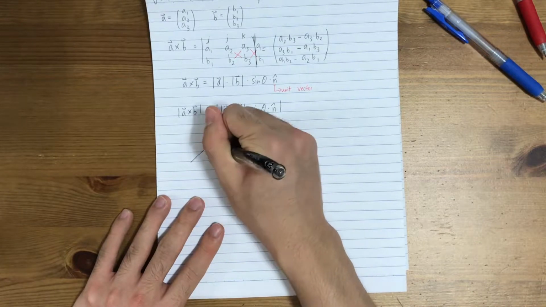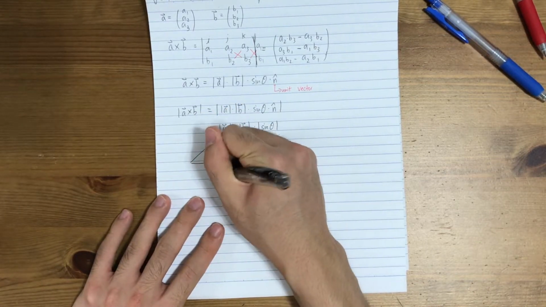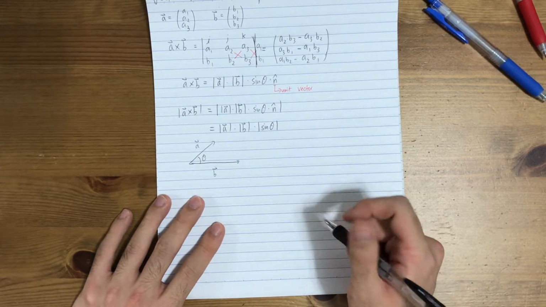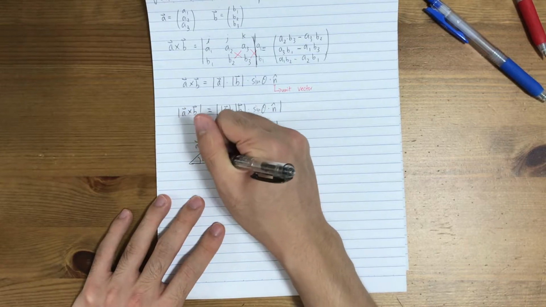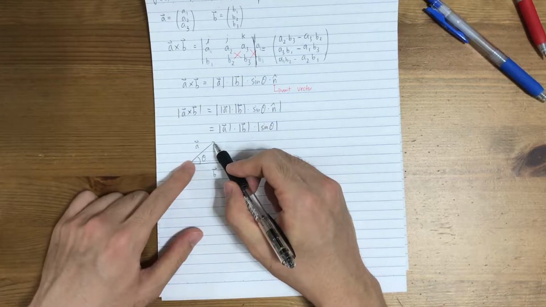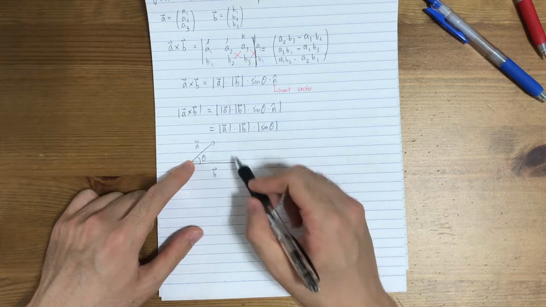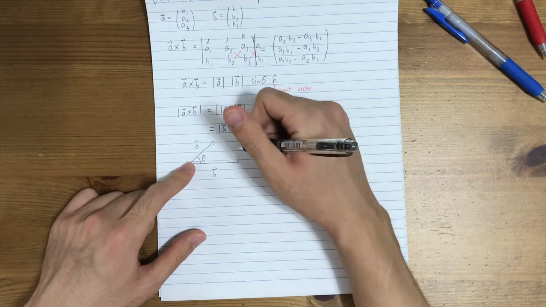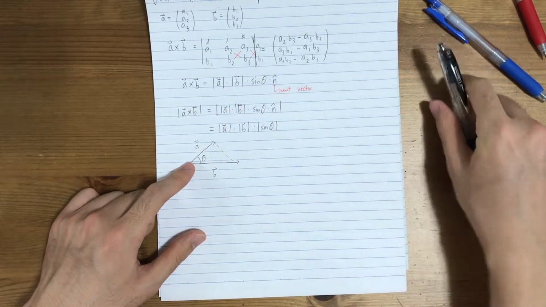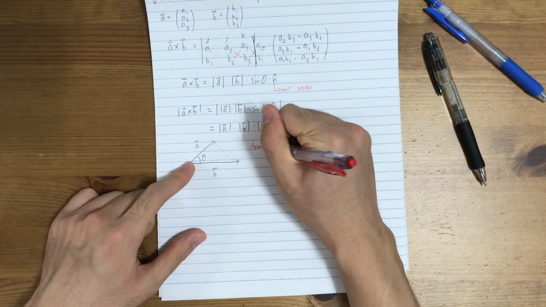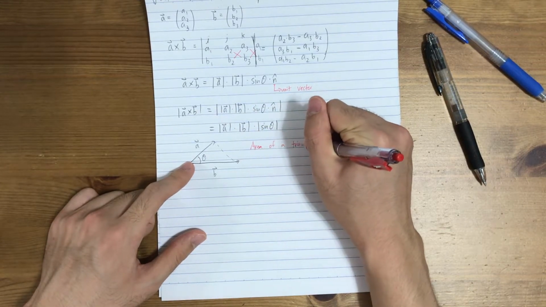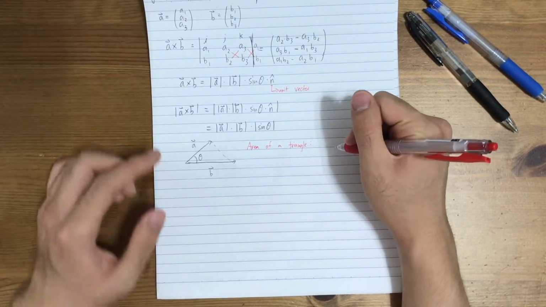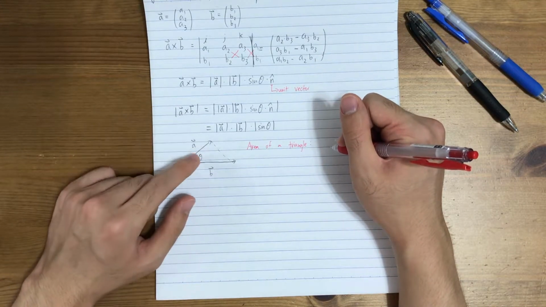So if we have vector a and vector b like this, and if we have an angle here, then this length here should be the magnitude of a, and the length here will be the magnitude of b, right? Then the area of a triangle, as what we learned from the trigonometric chapter, we can find it by the two adjacent lengths with the angle between them.